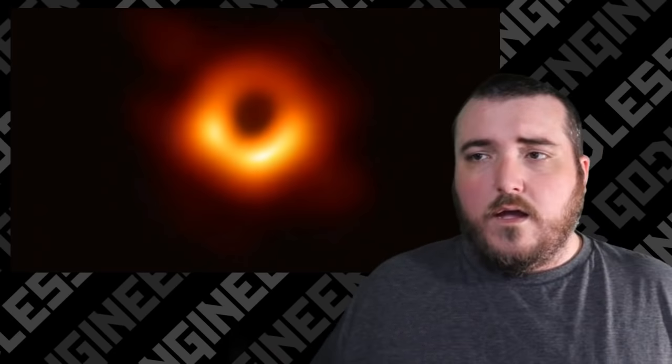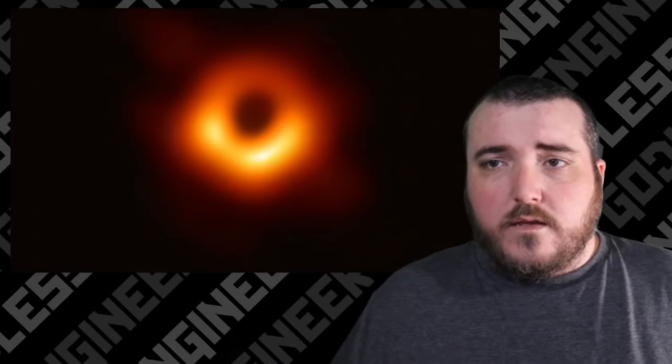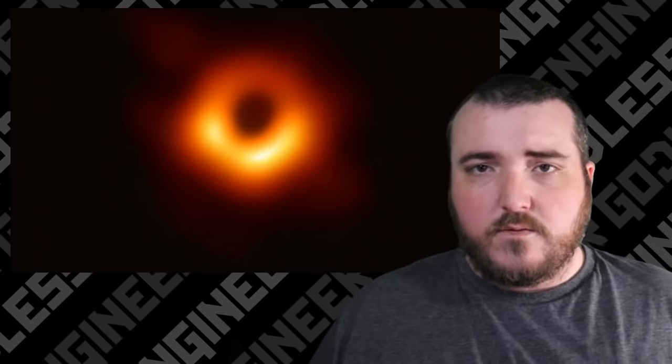Also, one big thing that this particular image helped with is showing how predictive Einstein's equations were, through general relativity and stuff like that. It predicted what it would look like, and that's why the simulations that we can carry out with black holes appear similar to what we see here.